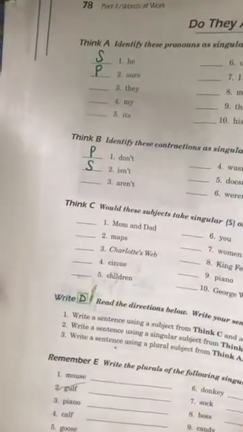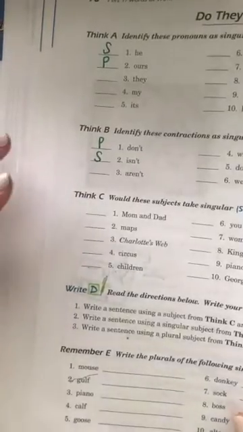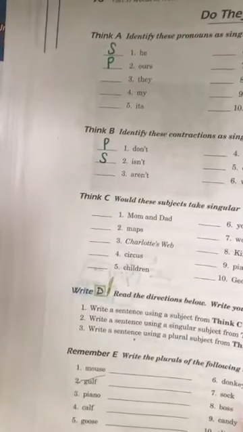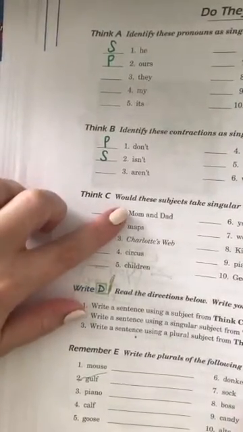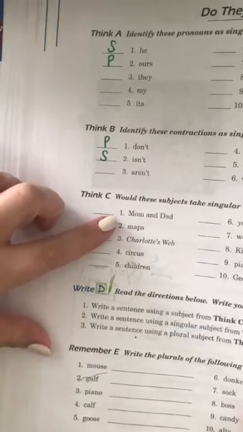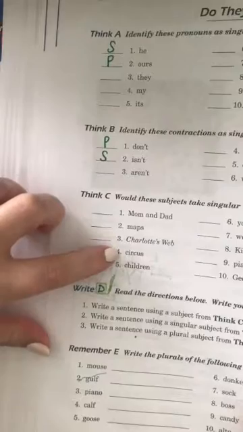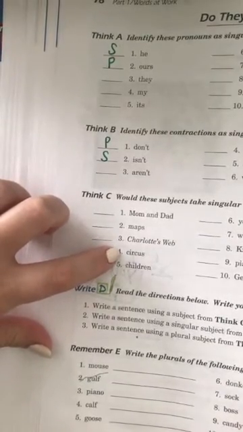So you're going to continue on with similar exercises, deciding whether the subjects should take a singular or plural verb. So just remember, if there's more than one in the subject, it needs a plural verb. And if it's only talking about one noun, one person, place, or thing, then you're going to put S for singular.